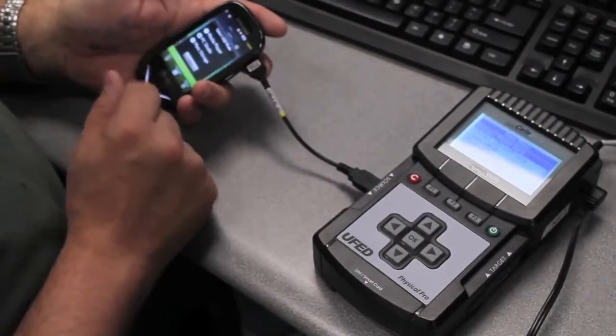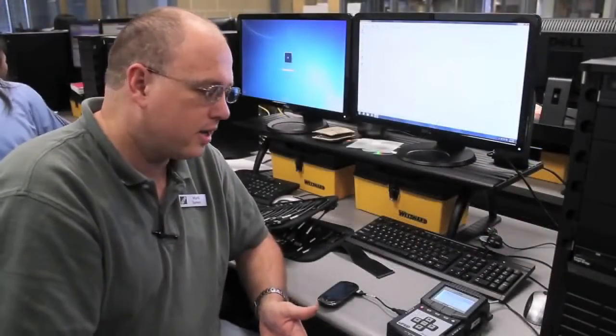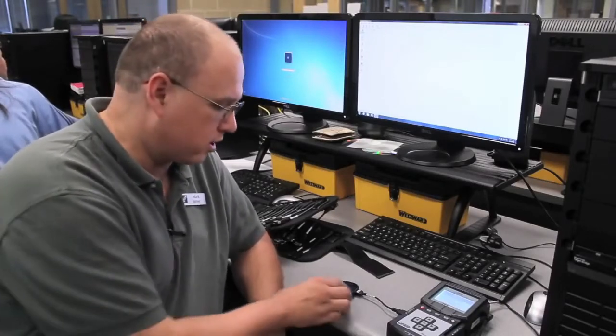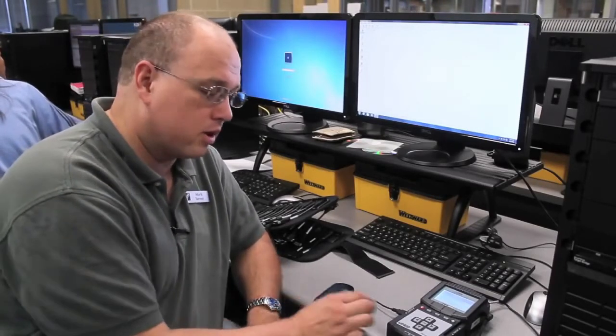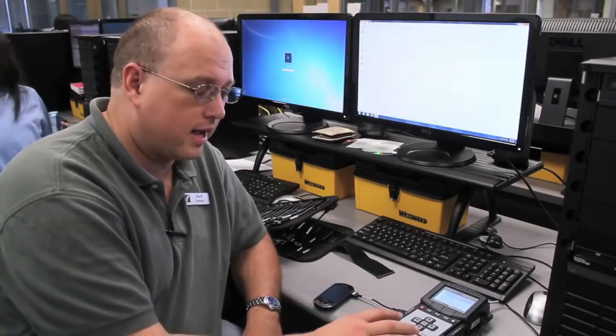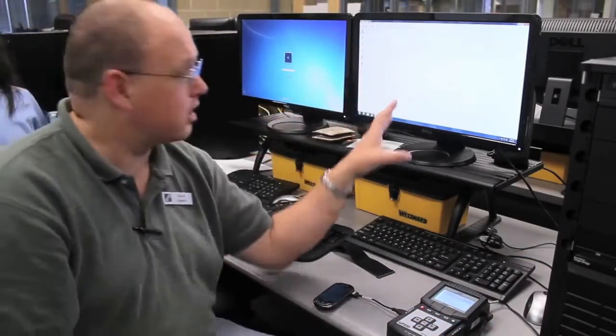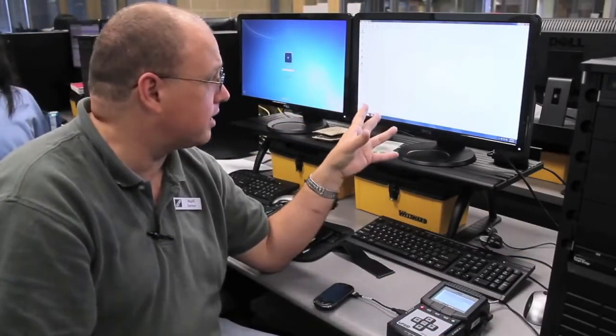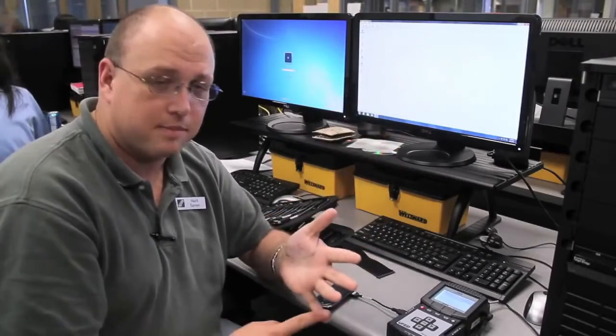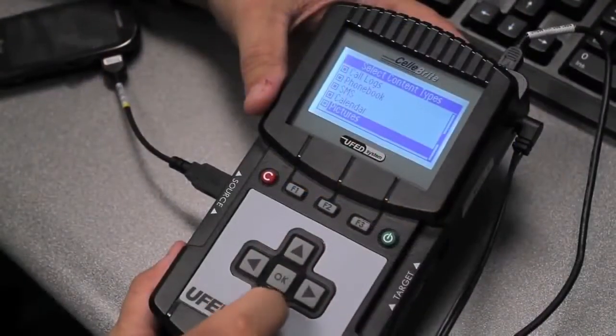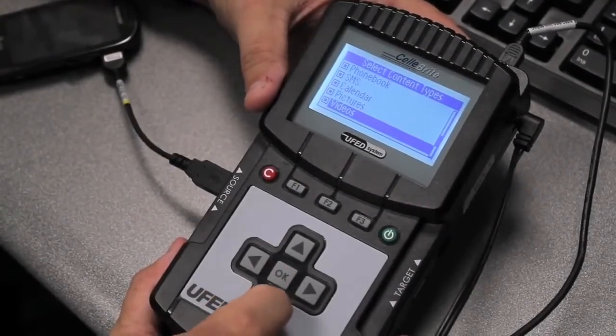Okay, what we have here is a cell phone analyzer. It's actually called the UFED, built by Cellebrite. What we are going to do is use this phone right here. We're going to connect it up to this, and it is going to analyze the data that's on the memory of this cell phone, and then transmit it through this cable to this computer over here. What we'll get is all of the various text messages and pictures, all of that data will be on this screen up here.